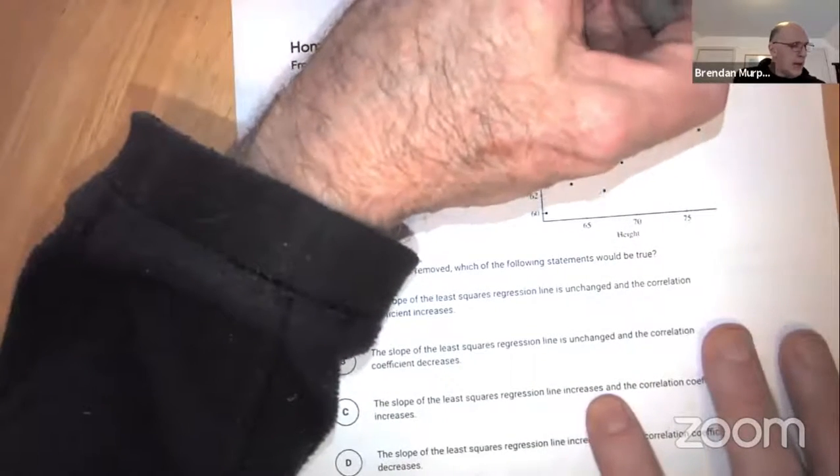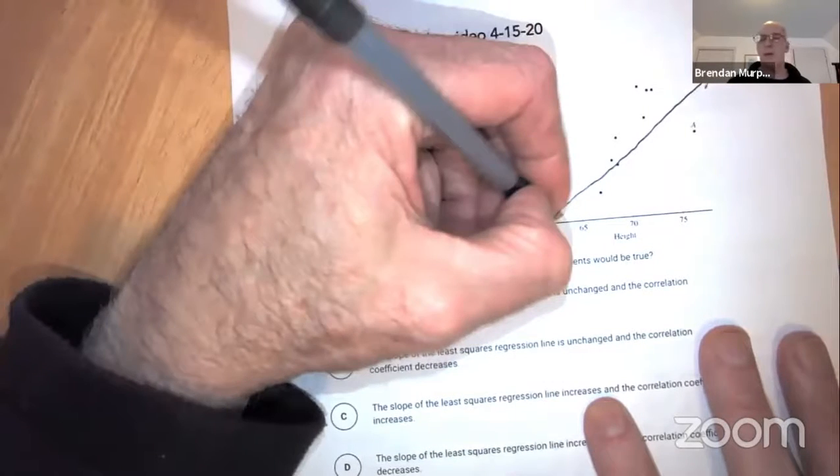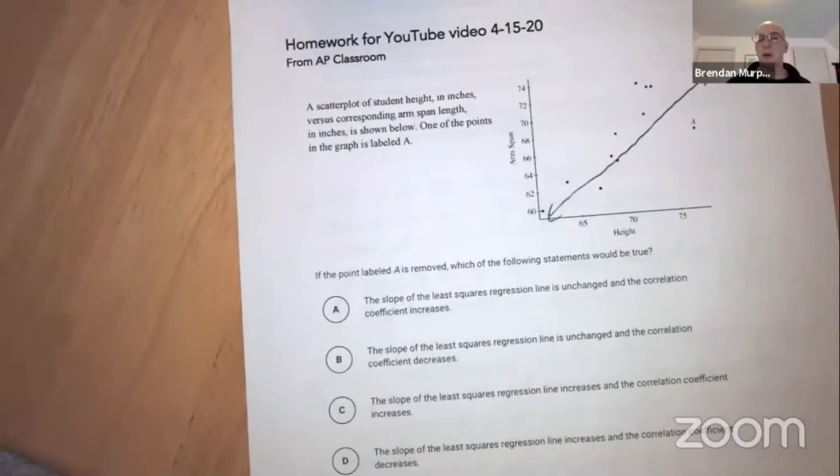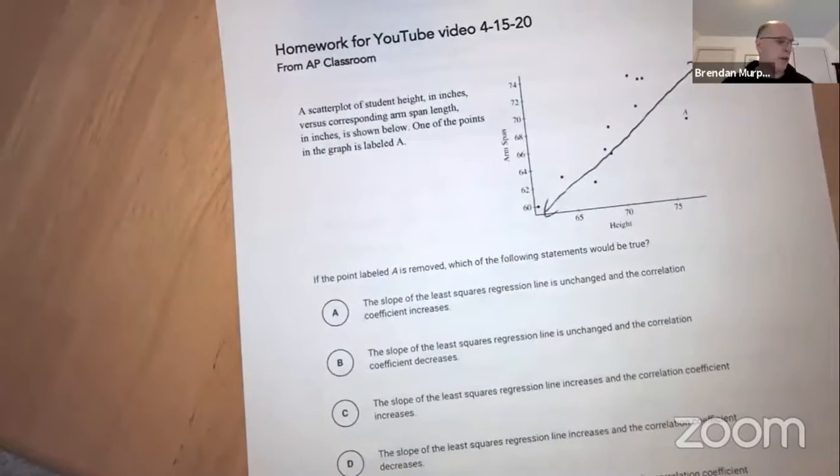I'm just going to eyeball sort of the least squares regression line. That's all it is. The calculator would do a better job, but I'm just trying to eyeball what I think the least squares regression line would look like. And typically we want about half the points above and about half below. So again, a really bad eyeball.